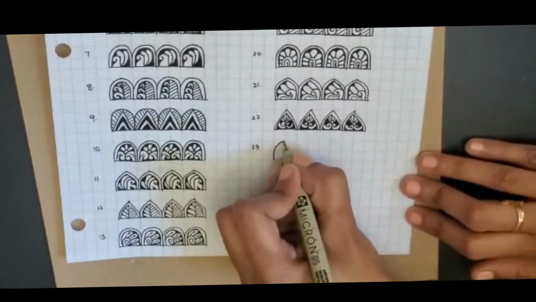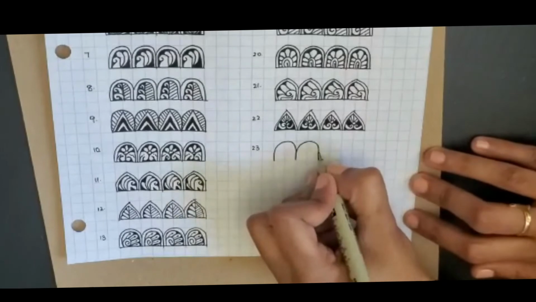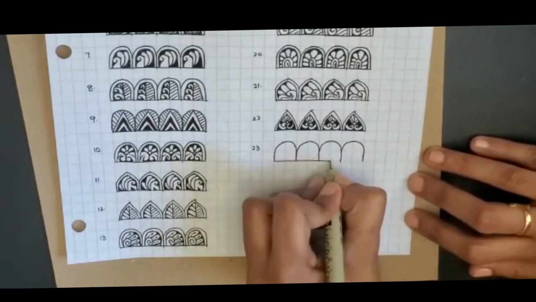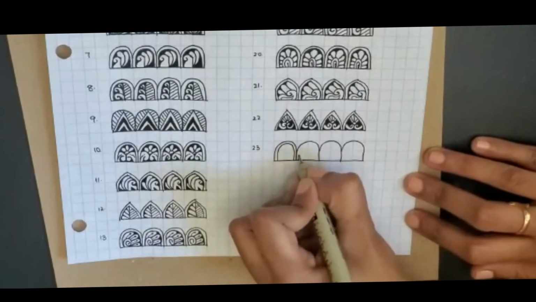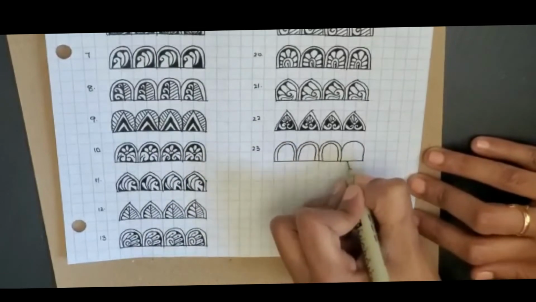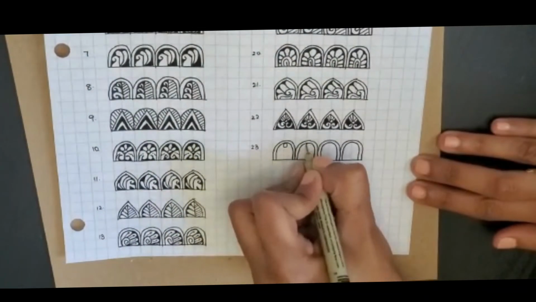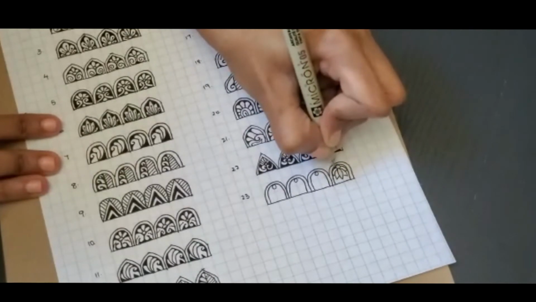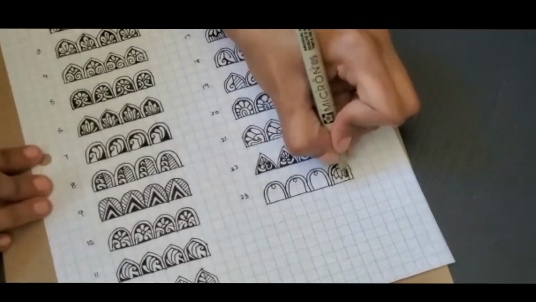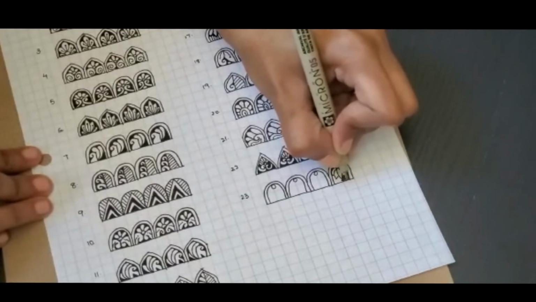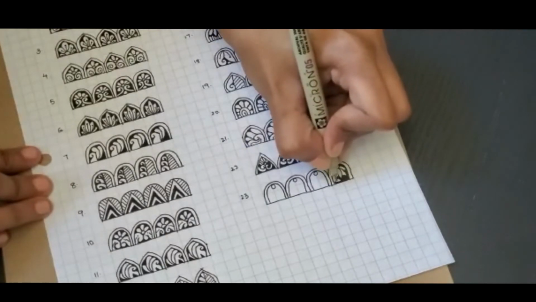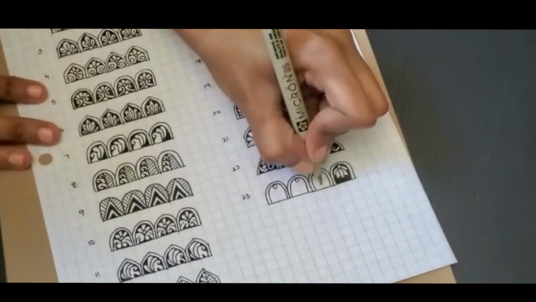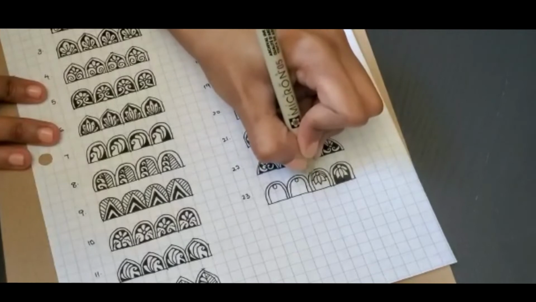For the 23rd pattern, draw elongated round petal pattern spread across two grids at the baseline as well as the inner line. Now, on the top of the elongated round petal pattern, draw a circle and as well as the lotus flower pattern as shown in the video. Then shade the rest of the gap area so that the flower pops out.